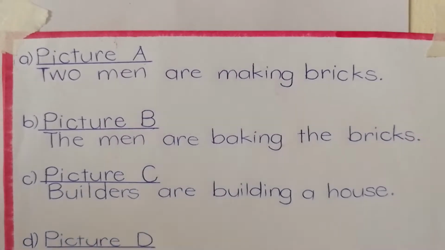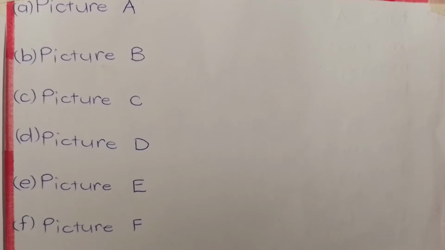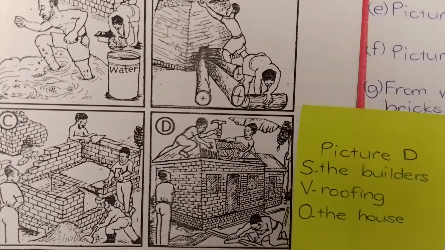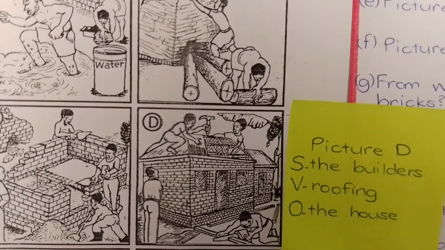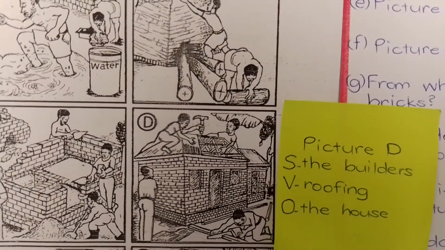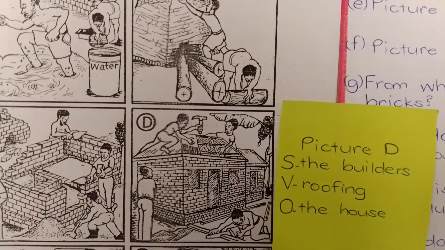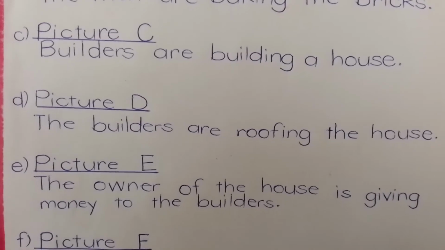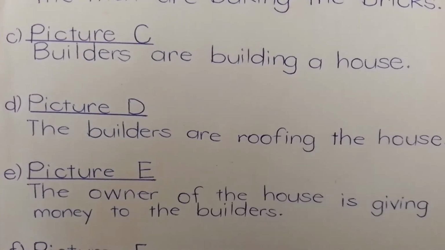Question D, we are supposed to describe picture D. In picture D, we had used these words, the builders roofing the house. So we come up with the sentence as, the builders are roofing the house. Present your answer like this. The builders are roofing the house.